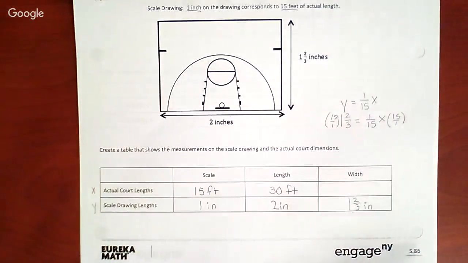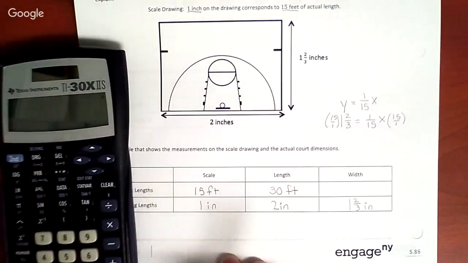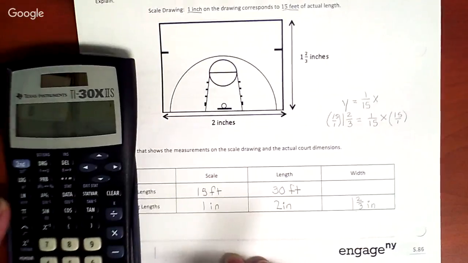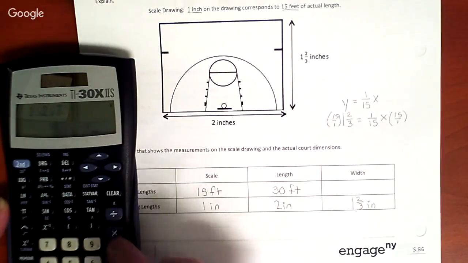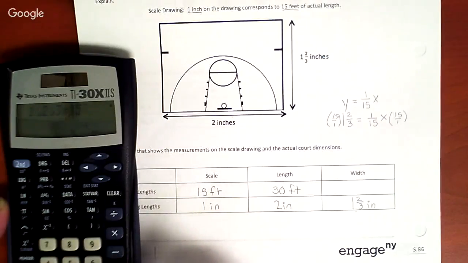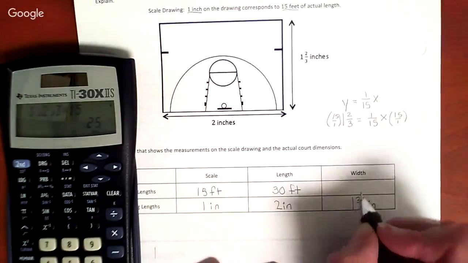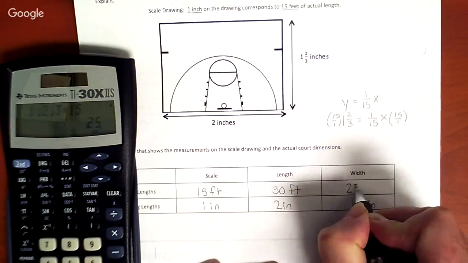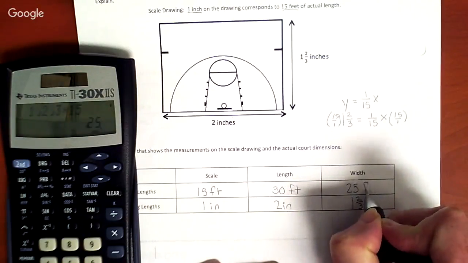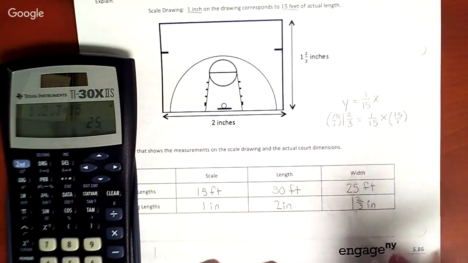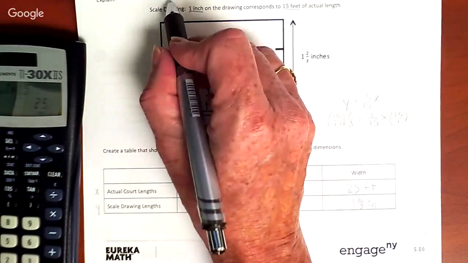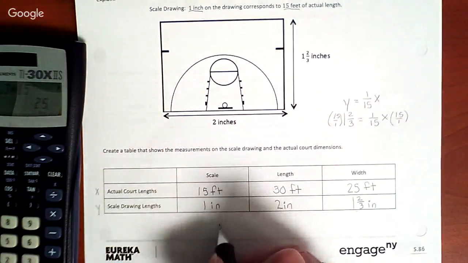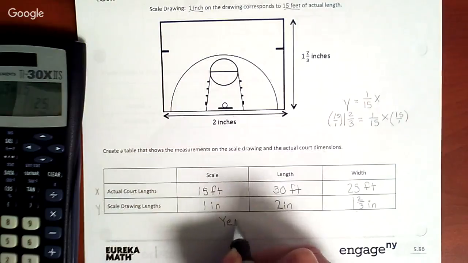So I'm going to use my calculator. I don't have the new one, which I will get, guys. So 1 2/3 multiplied by 15, and that will give me 25. And my answer will already be in feet. So the answer is yes, it will fit in 25 by 75 feet. So yes, it will fit.